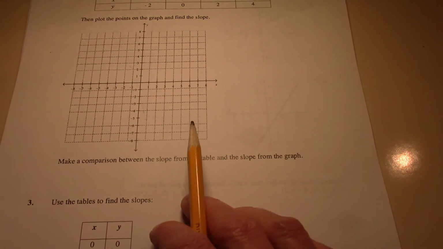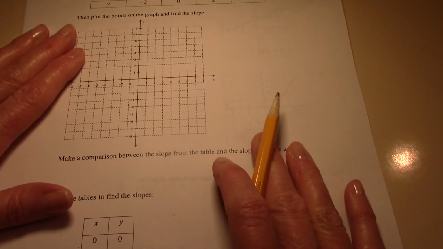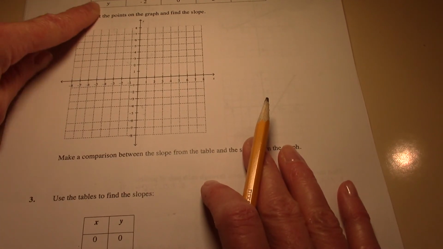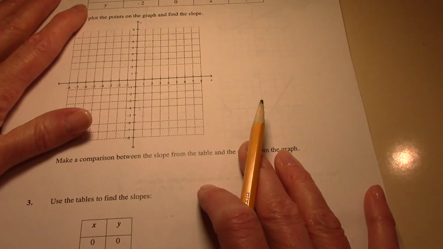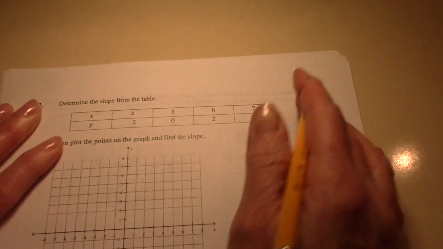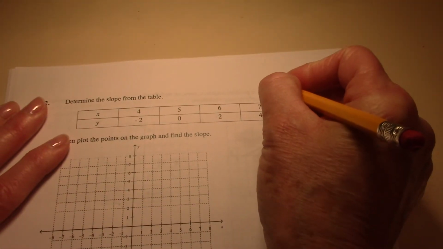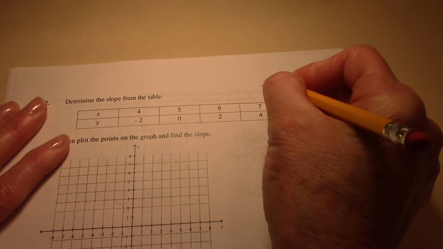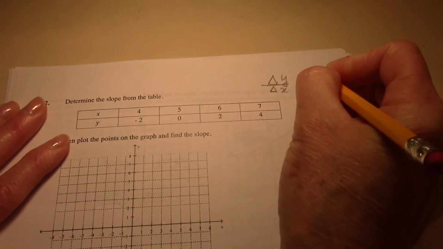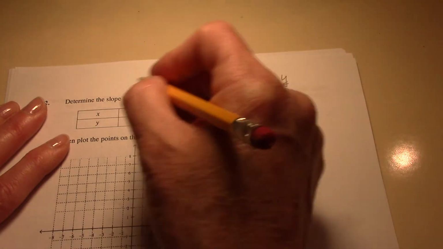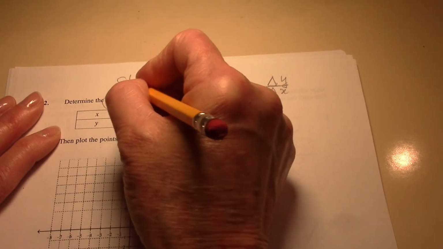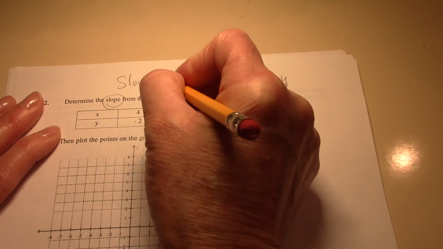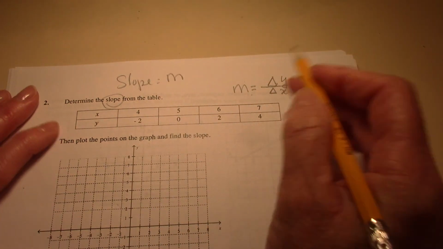All right, so the next problems are homework problems. Determine the slope. Find how the change, okay, well, I'll give you the formula here. The change in y over the change in x. That's your m. Find your slope, okay? Slope is m. There's your m, all right?